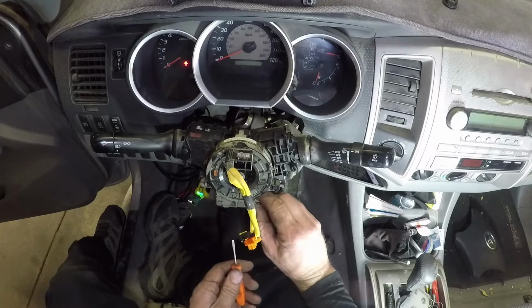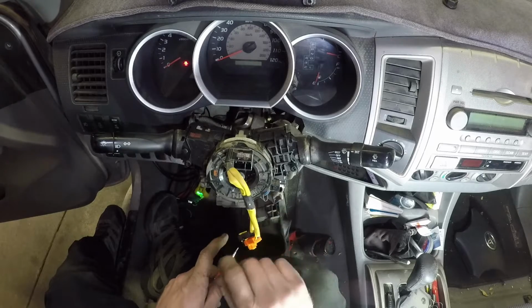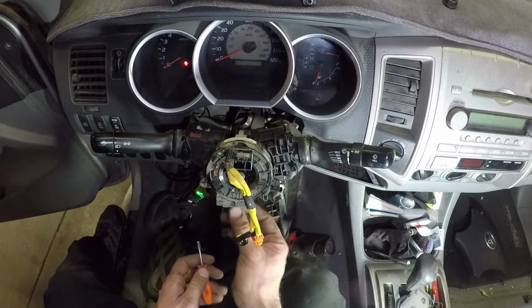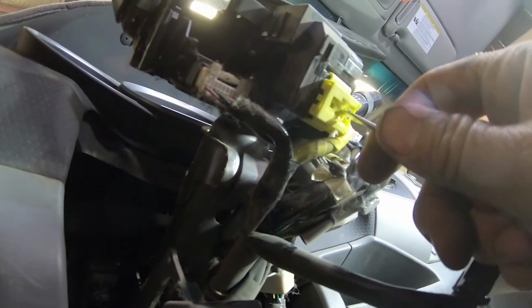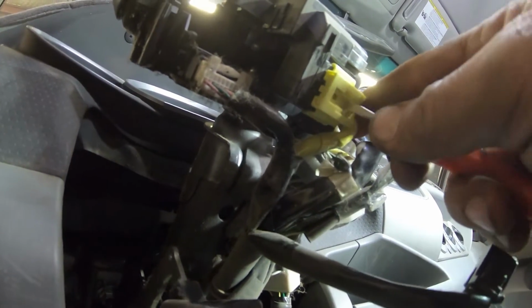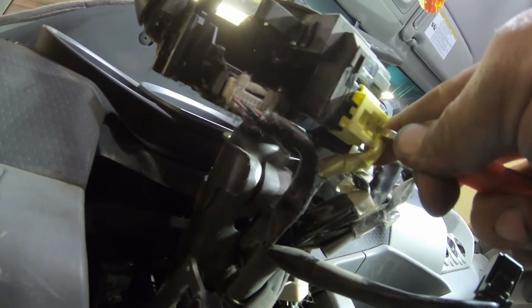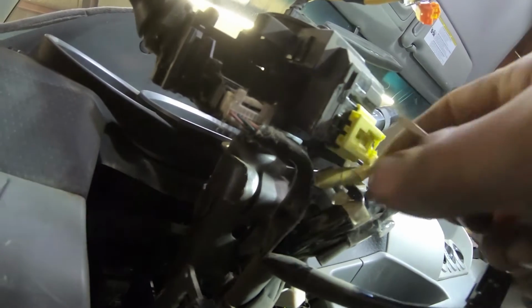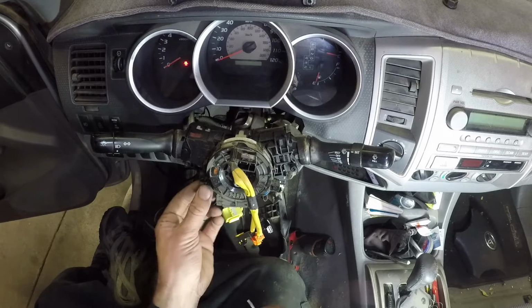Now that that is covered, there's a few more connectors we need to unhook. So there's a black connector underneath here. There's a push tab on the bottom. You just push up on that, slide it out. The yellow connector is the airbag connector. I'll have to crawl underneath and get a picture of that for you. There's a sliding piece right here. What we're going to do is we're going to slide that to the right. Once it's all the way over, the connector should release just like that.